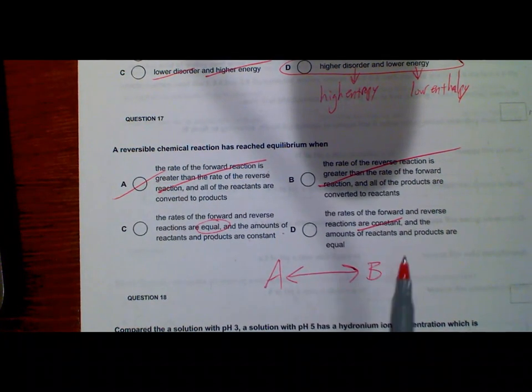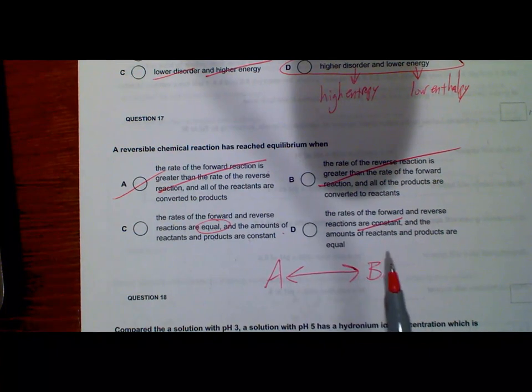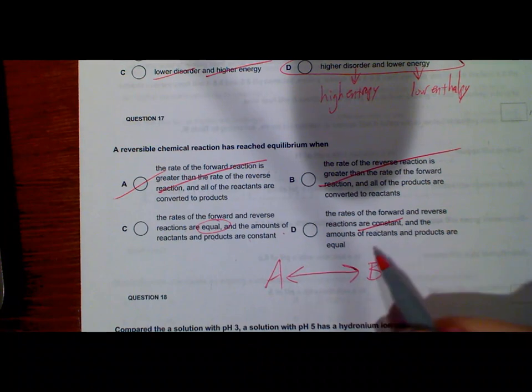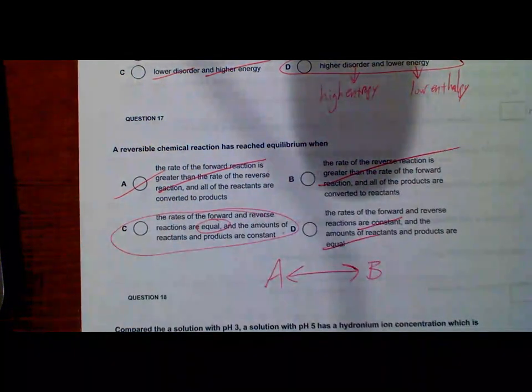They don't have to be equal to each other. You could have much more A than B or much more B than A. It doesn't really matter. But you don't see any change in the amounts because as soon as some of the A turns into B, an equal amount of the B turns back into A and everything stays exactly where it is. The amounts don't have to be equal to each other. They just have to be constant. The rates have to be equal and the amounts are constant of their own. There you go.